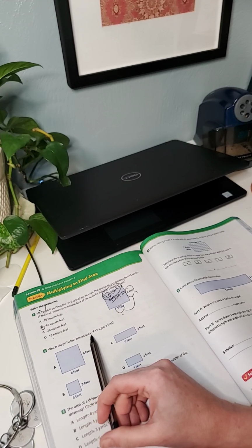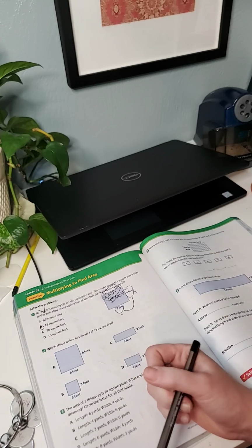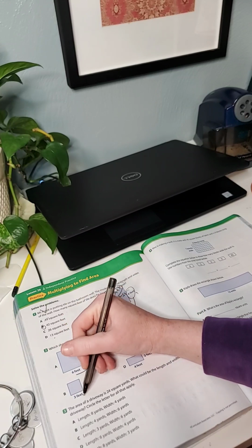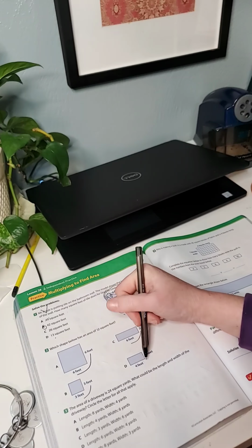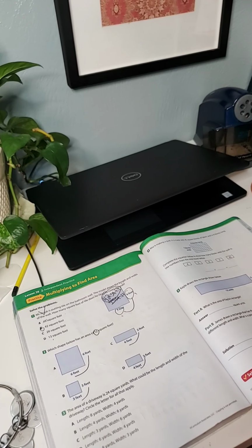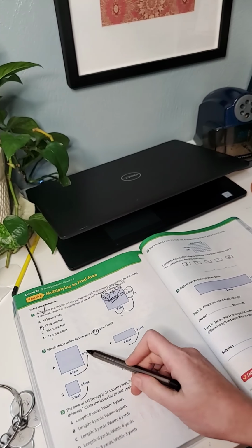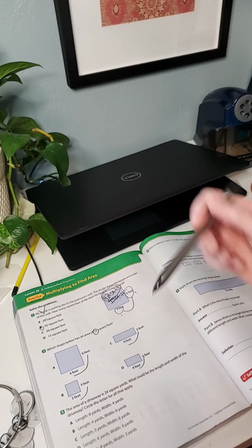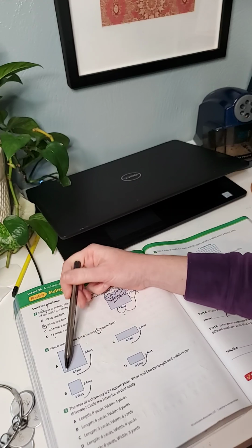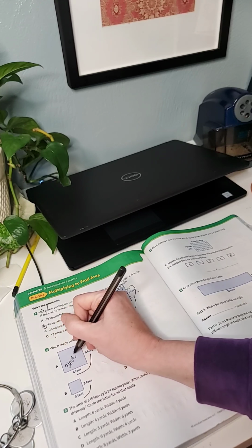Which shape below has an area of 12 square feet? Length times width equals area, kids. Do the math. 6 times 6, 3 times 3, 6 times 2, 4 times 2. Which ones are going to equal 12? They always try to trick you, you know? So 6 times 6, length times width. You have to remember the multiplication. That equals 36 square feet.